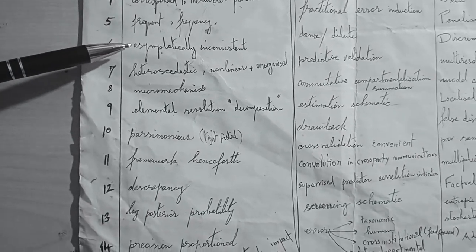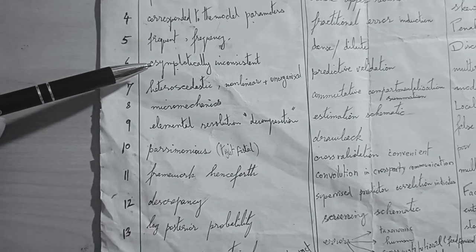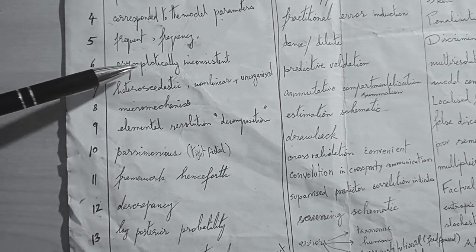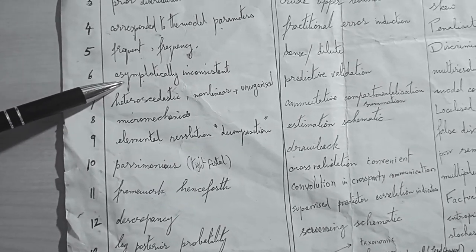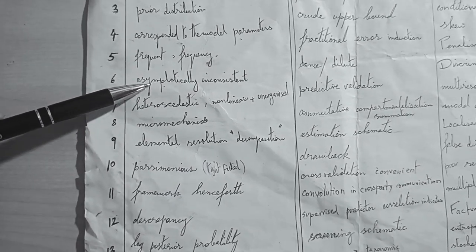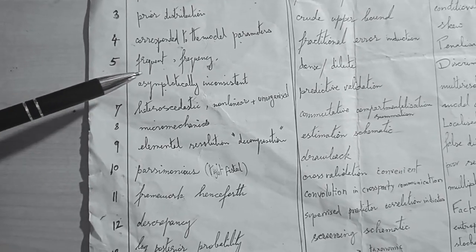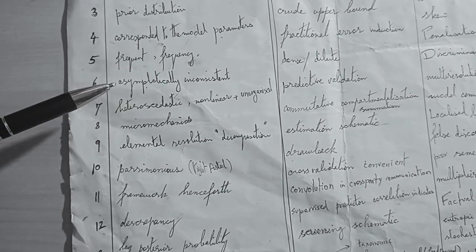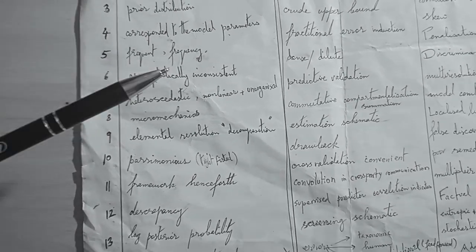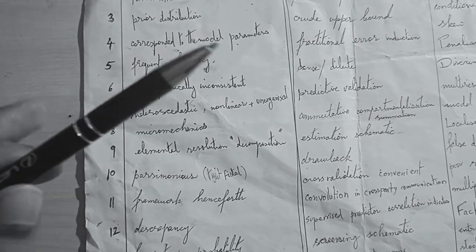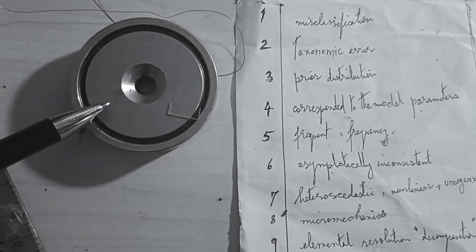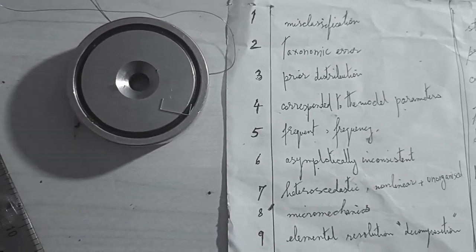Then you go to asymptotically inconsistent, which means it's very inconsistent asymptotically, and as a function of time the inconsistency increases and it moves further and further away from the true value, not the precise value, but the true value, the accurate. So it's asymptotically inconsistent, which means it's increasingly incorrect, inaccurate. We're moving away from the concept of accuracy. So if you have a true value, it's moving further and further away from the true value.